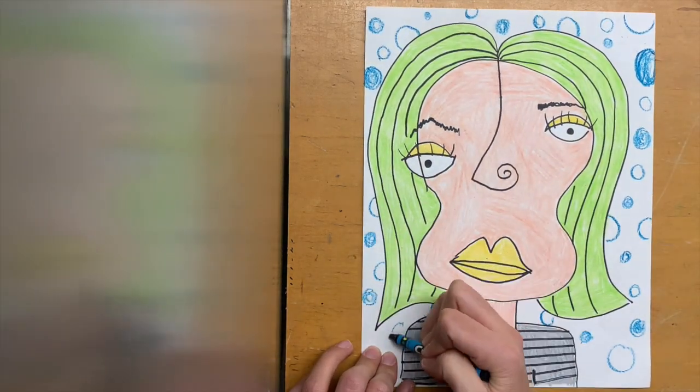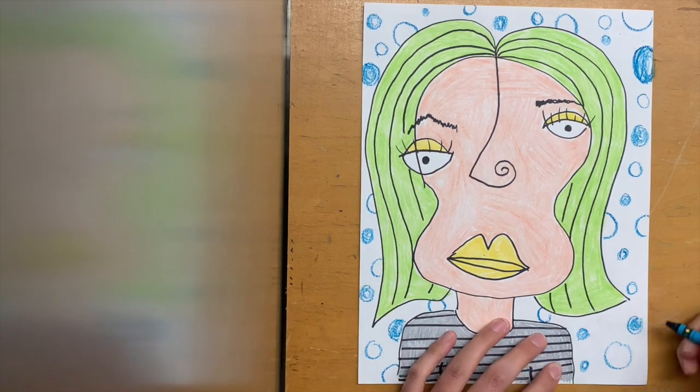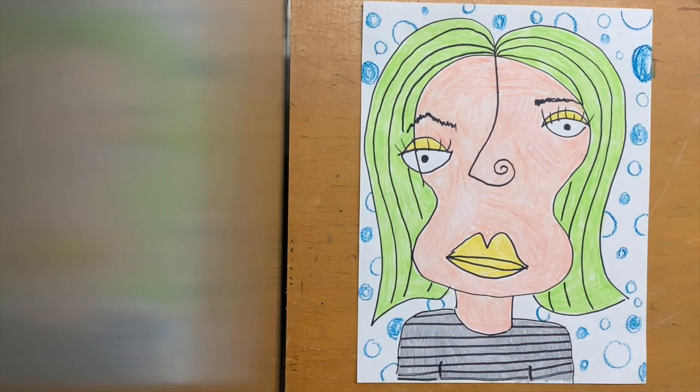So you could think of a pattern that you would like to do for your background. You could do stripes, polka dots, zigzags, whatever you like.